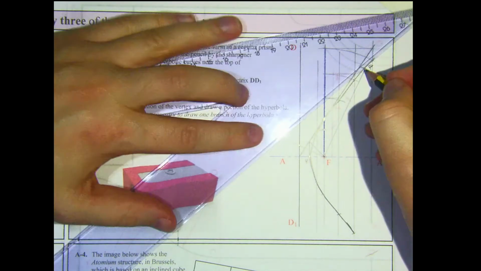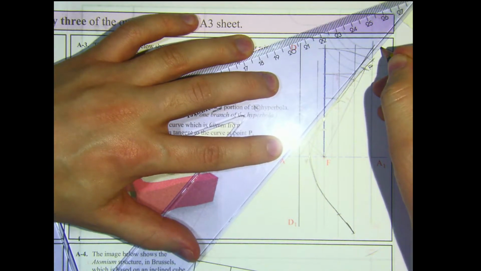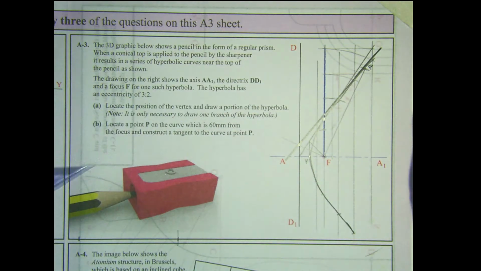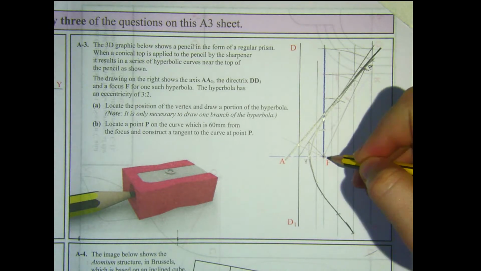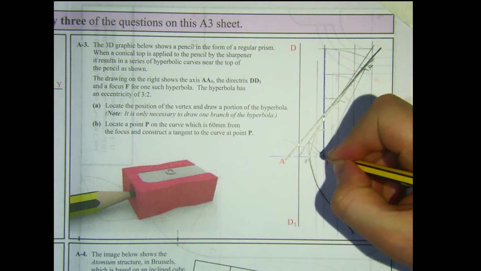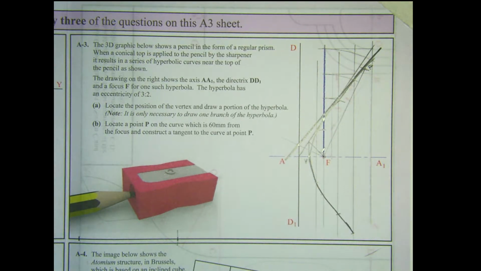So what you can do is draw from P through that point, and that gives you the correct tangent. So what I did there is joined point P, which is a point on our curve, to the focal point, and then I put in a 90-degree angle from that line, from the focus out until it hits the directrix, and that point there is a point on the tangent. So that gives us the tangent that we're looking for. And that also completes question A3.